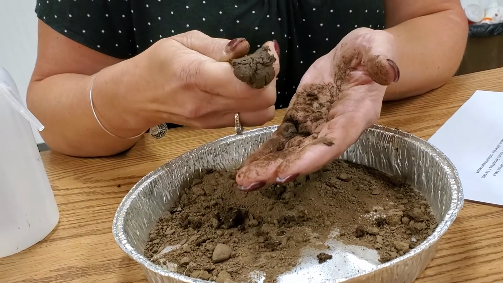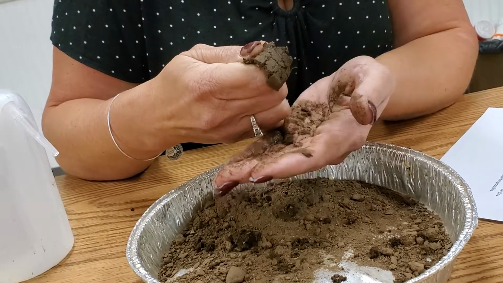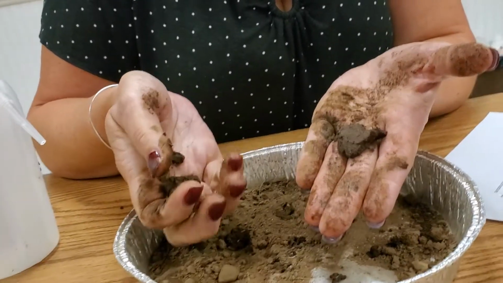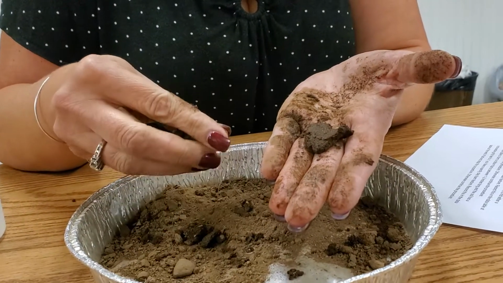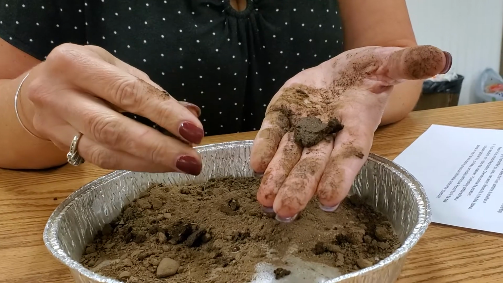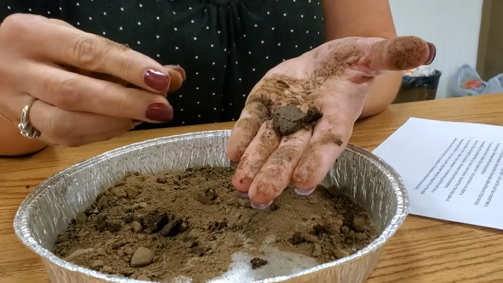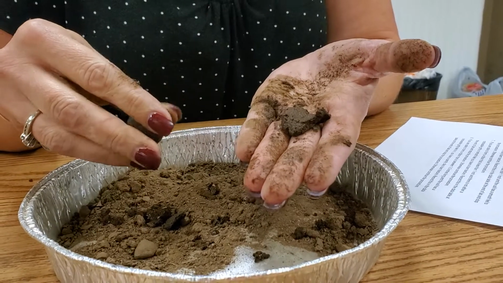As the ribbon develops, let it extend over your forefinger until it breaks on its own weight. And so that broke on its own weight. If the soil sample does not form a ribbon, the texture of your sample is a loamy sand. It formed a ribbon, and record this in the data table. If it does not form a ribbon, we continue on to the next step.